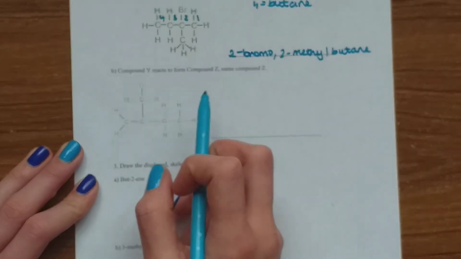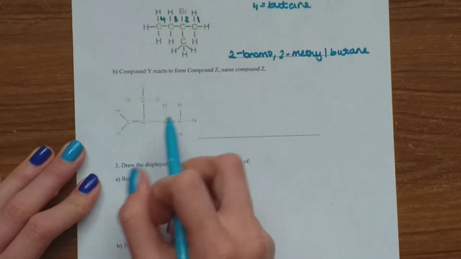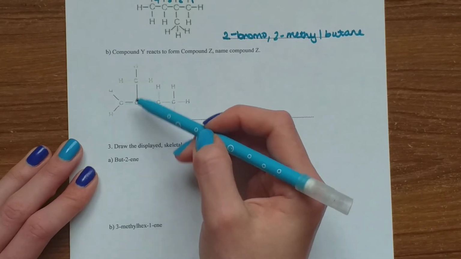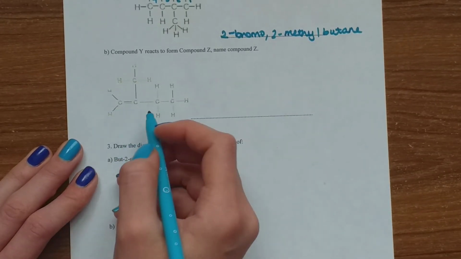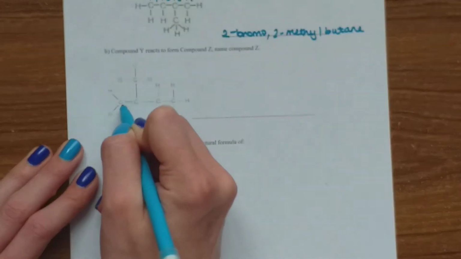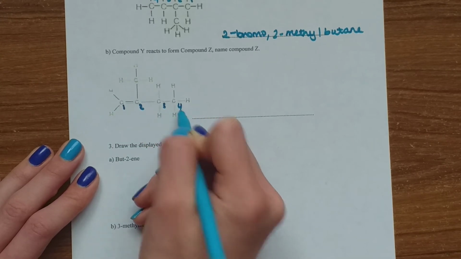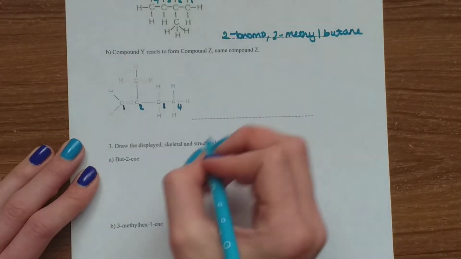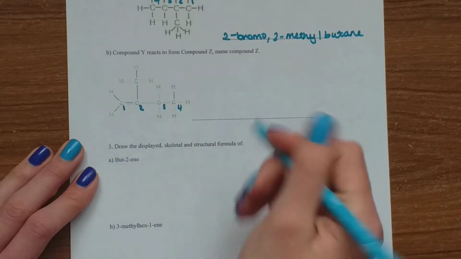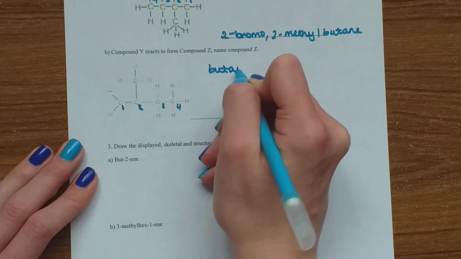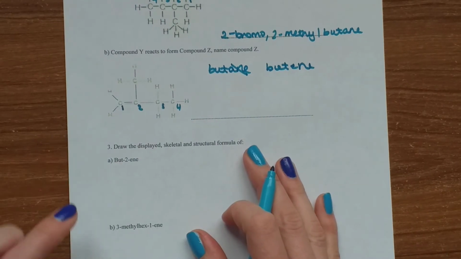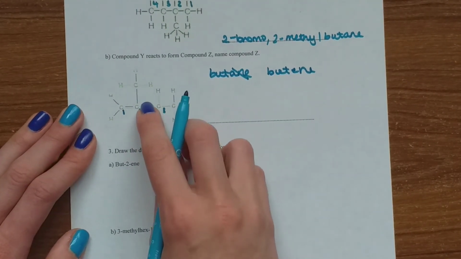Next question, compound Y, this is compound Y, this is compound Z. Compound Y, this one, reacts to form compound Z, this one. And now we've got to name this compound. So again, we have our methyl group, and we have to number the carbons. So you go 1, 2, 3, 4 carbons. So again, it's butane. We don't have our bromine anymore, but we have a double bond. Double bond means it's no longer butane, it's butene. But obviously we have our methyl group still on the second carbon.